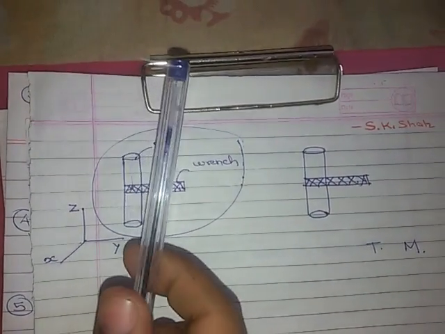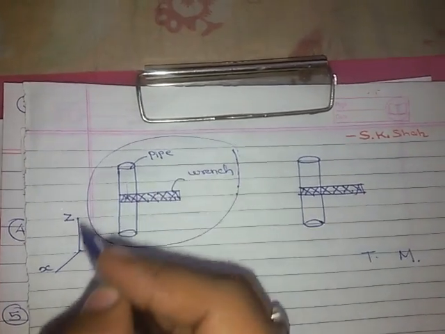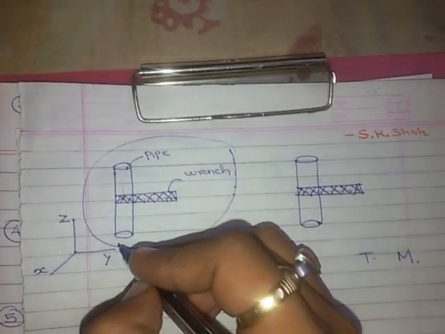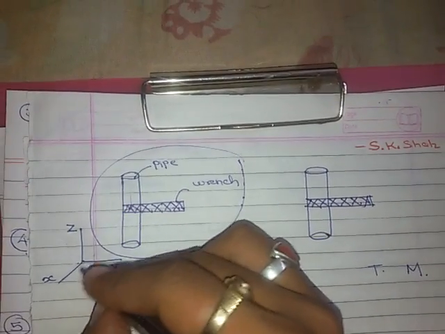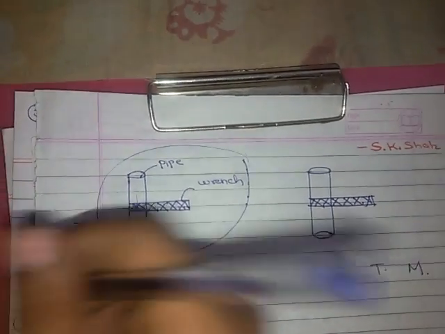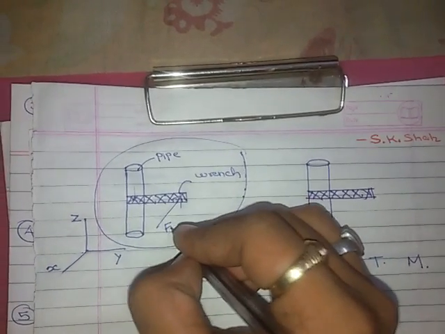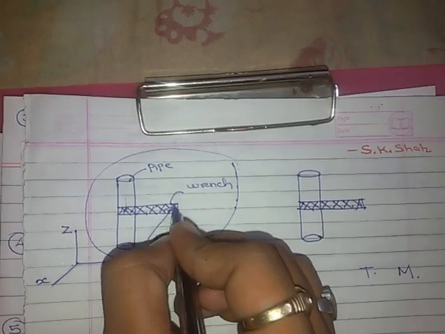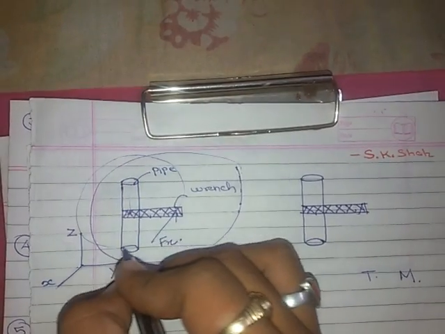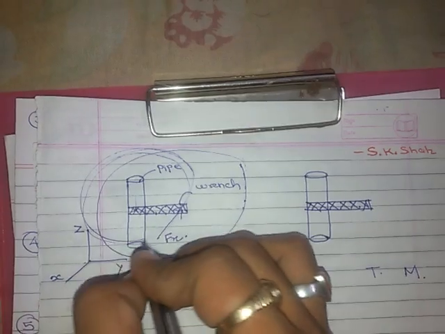This is a pipe. Consider a three-dimension pipe like this pen, and this is a wrench which is used to give motion to the pipe. Now first of all, let us apply a force which is parallel to x-axis. That is this force, we can say that f of x. Now this force will try to move this body or pipe in clockwise direction, in anti-clockwise direction.